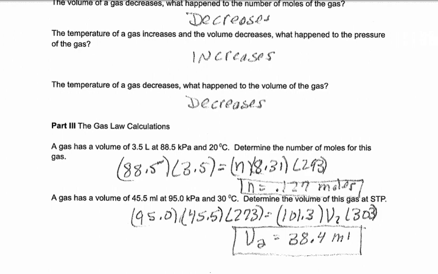Now, what about a gas at a volume and a pressure and a temperature? And we have to determine the new volume at STP. Well, remember, STP stands for standard temperature and pressure. Standard temperature, 273 Kelvin, and pressure, 101.3 kilopascals. So we take 95 times 45.5 times temperature 2, which is 273, equals pressure 2, which is 101.3, times volume 2, which is what you're solving for, times 303, which is temperature 1. Volume 2 turns out to be 38.4 milliliters.